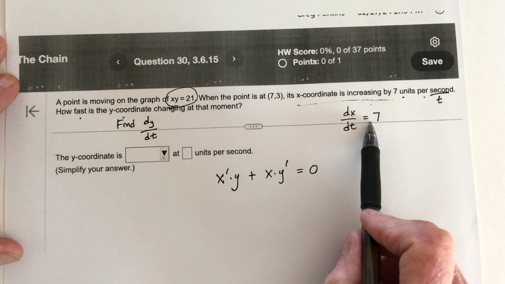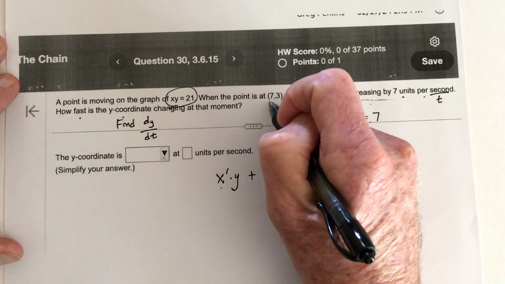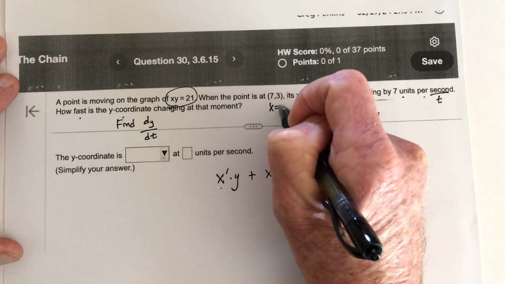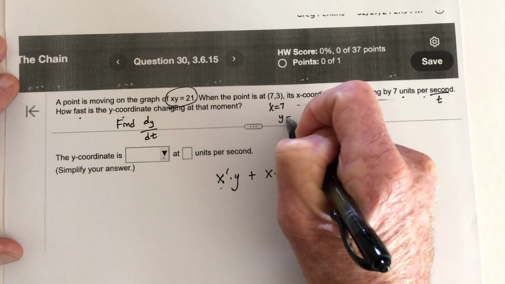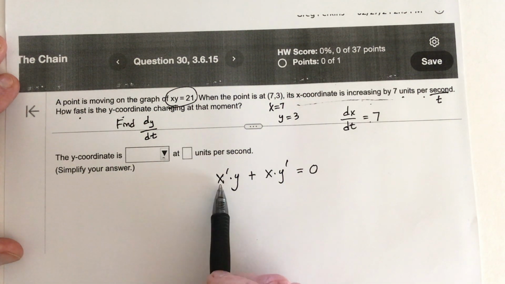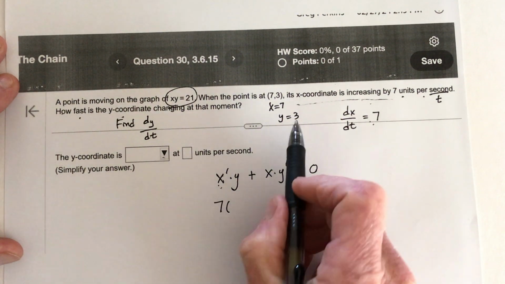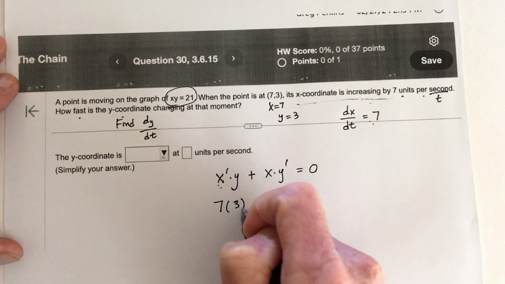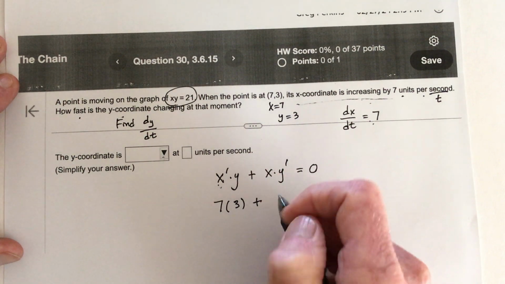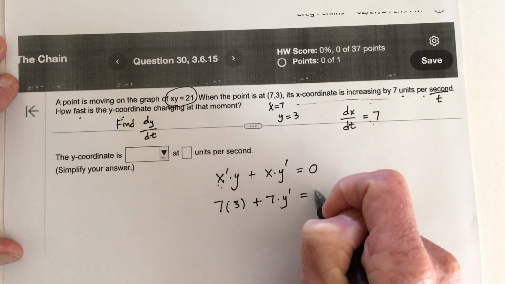So this is telling us to plug in the 7 for the x prime. It's saying that x equals 7 and y equals 3 right here. So plug in that x prime is 7, y is 3, x is 7, and then solve for y prime.